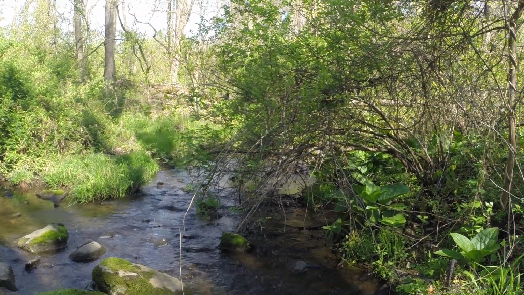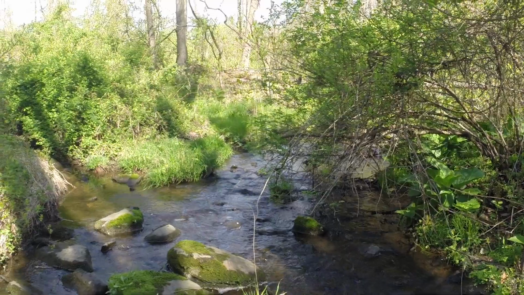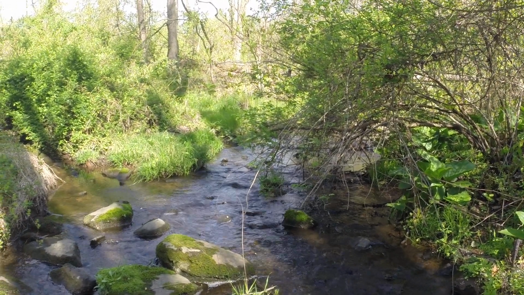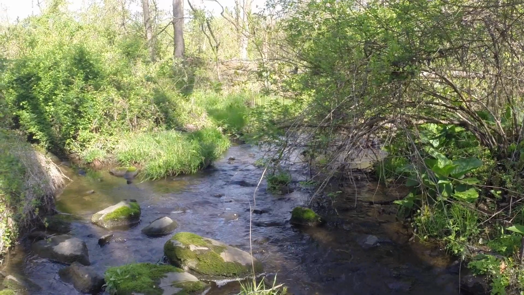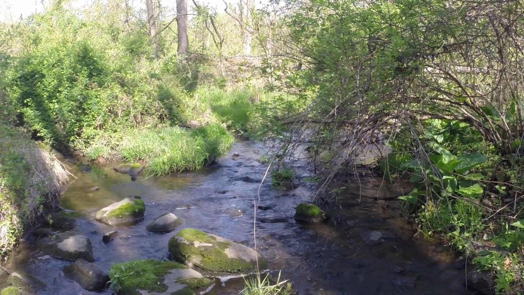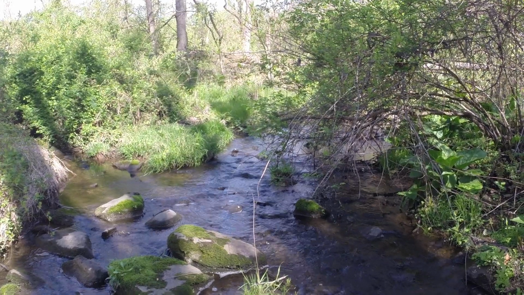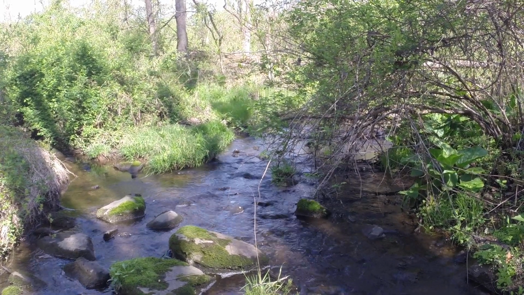So the first thing we're going to do is discuss the procedure of determining this stream's health. So the first thing we'll do is assess the habitat. The second thing, I will, of course, look for and try to identify macroinvertebrates.